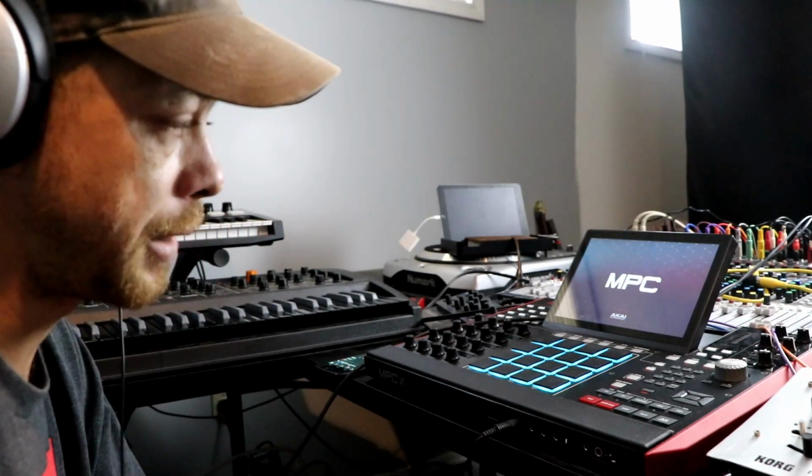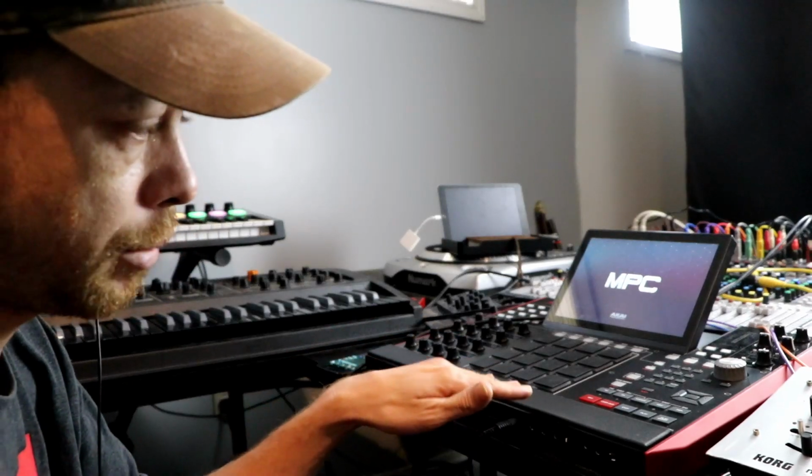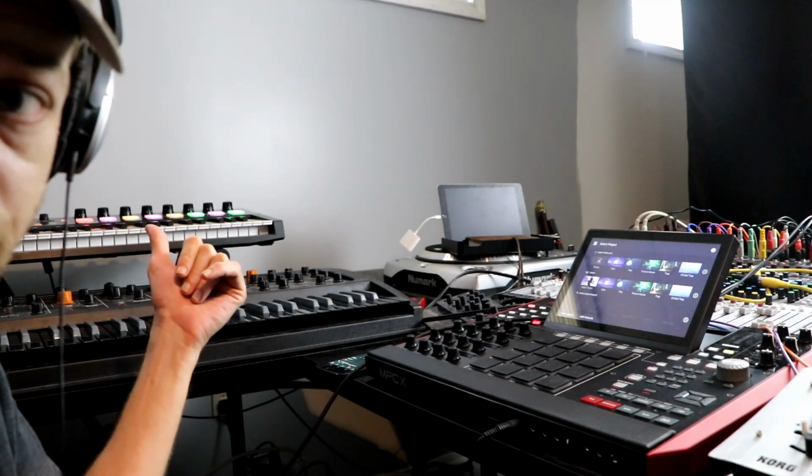And besides this message, my USB Akai keyboard is plugged in, and it's just powered on. You can see the lights just powered on back here.